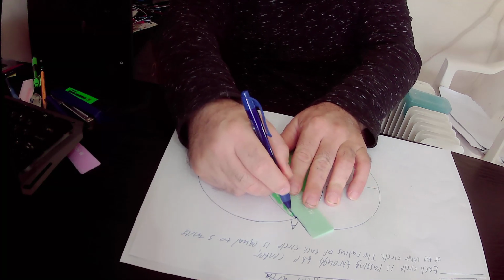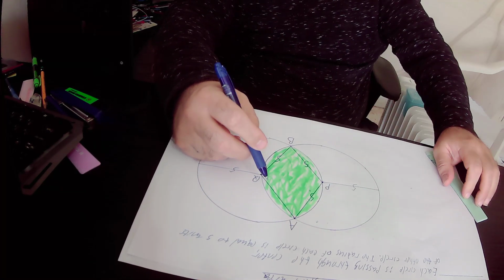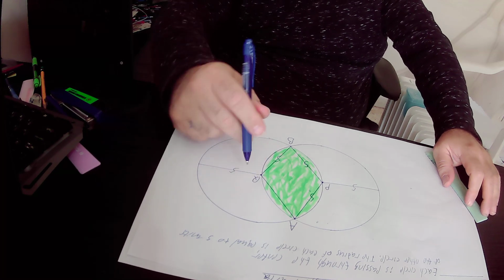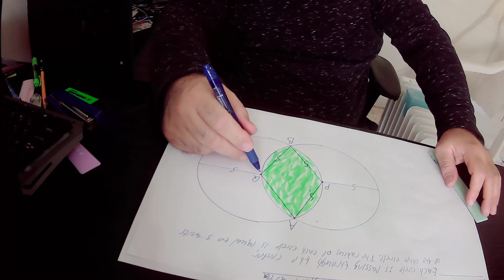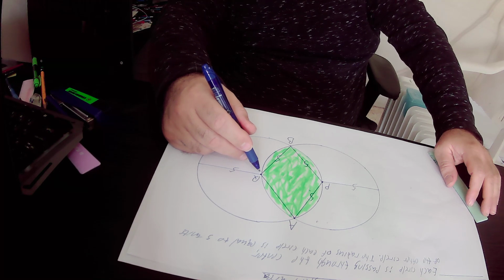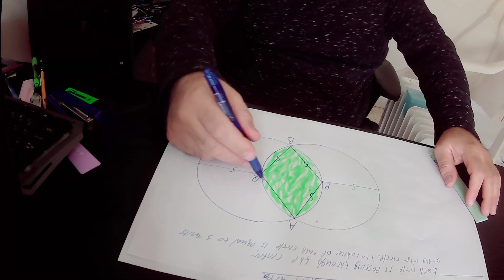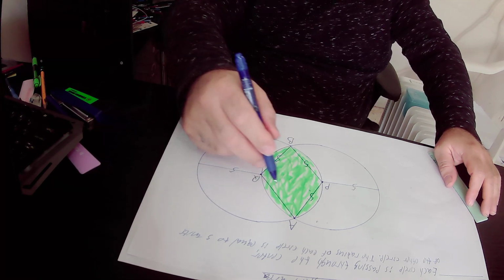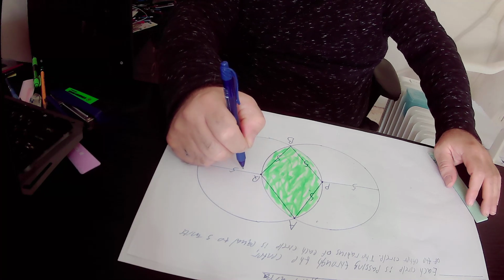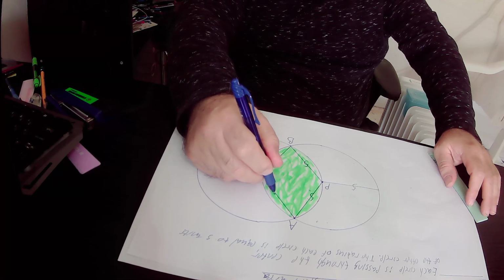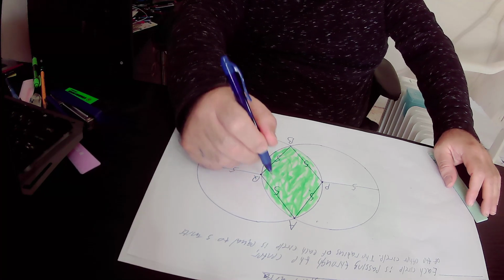AQ is the radius of this circle because it starts from point Q and ends at point A, a point on this circle itself. Therefore it equals 5 units.